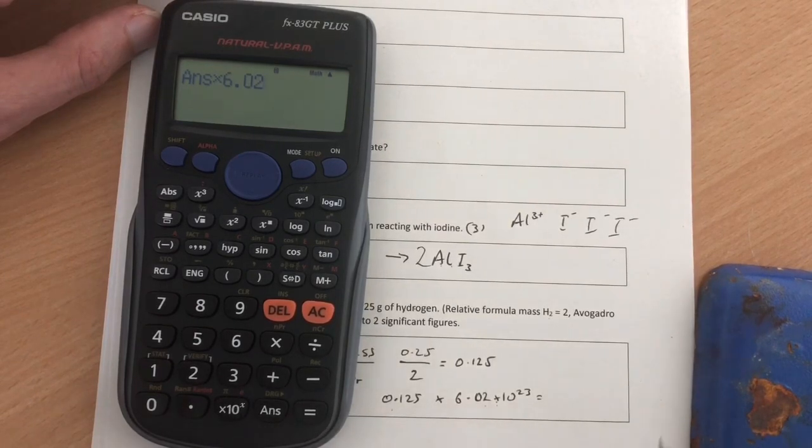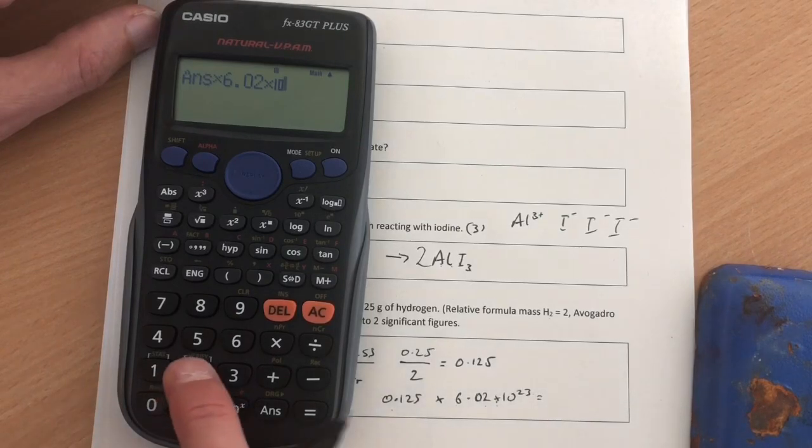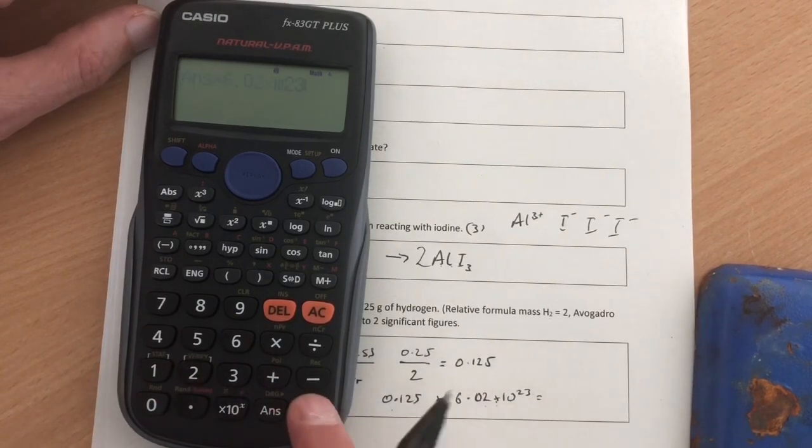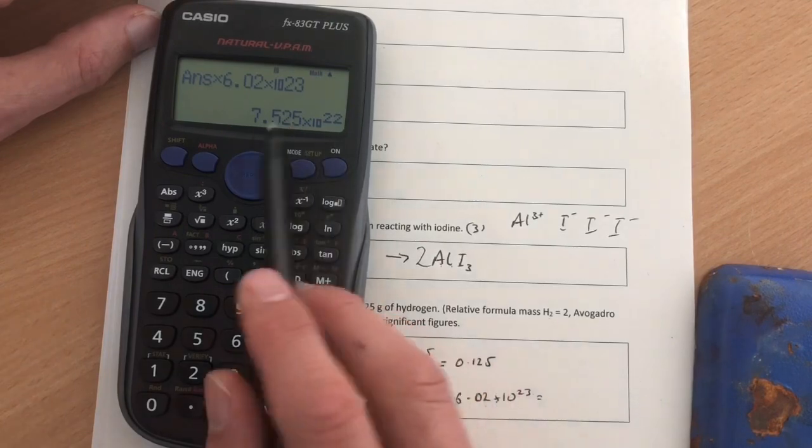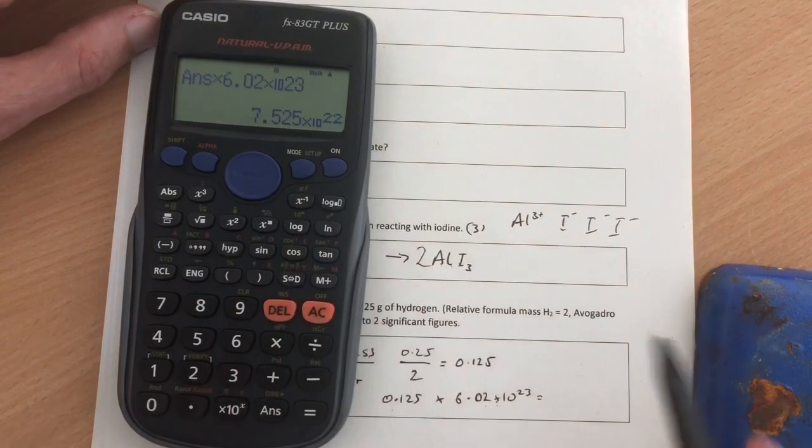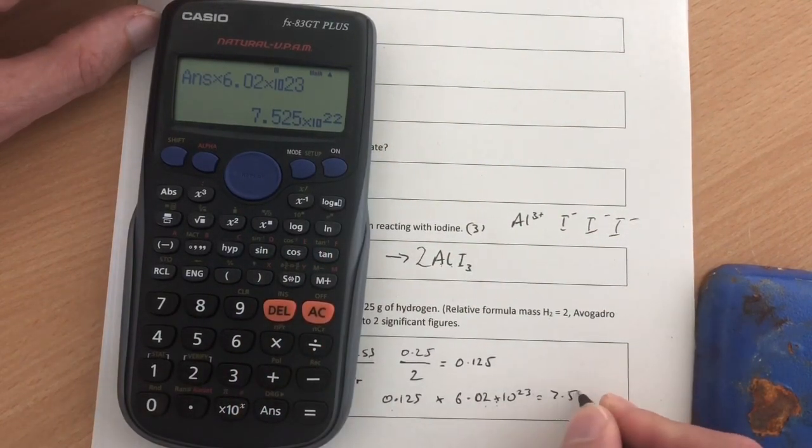But it's just another reason why you should get a scientific calculator. This button here, times 10 to the x. Let's press that one. So that is now multiplied by 10, so we now need to put in 23. 2, 3, and then equals. So we've got 7.525 times 10 to the 22.